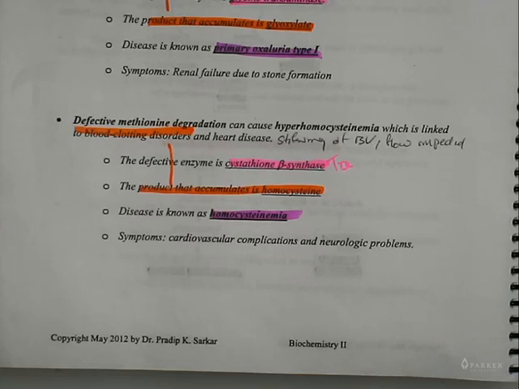Methionine and homocysteine interconvert. They're intimately connected. If you cannot degrade methionine, you build up homocysteine. And you'll understand that by the time we get to Chapter 8, so don't worry about it too much. The disease is homocystinemia. The enzyme that's deficient is cystathionine beta synthase, and you get cardiovascular problems. Homocysteine is an independent risk factor for vascular and heart problems. So, deficient cystathionine beta synthase causes homocystinemia, which is a buildup of homocysteine, a vascular risk factor.